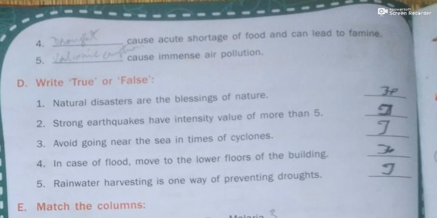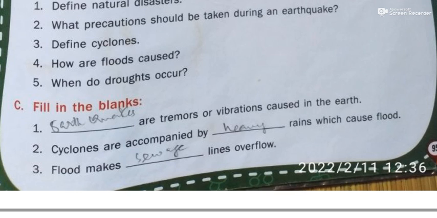The place from where an earthquake originates is called the seismic focus. The center of the cyclone storm is called the eye. Flood generally occurs during the monsoon season.